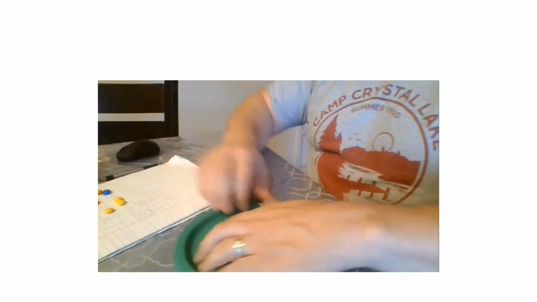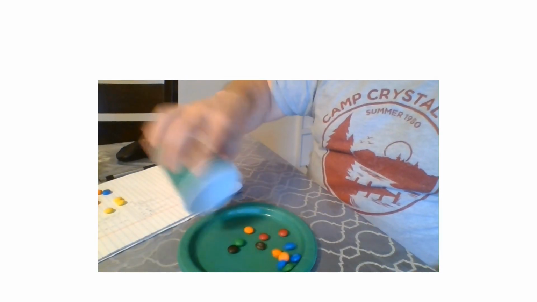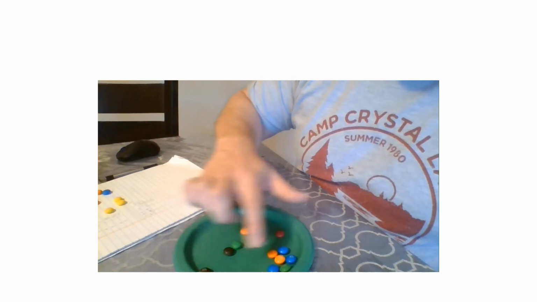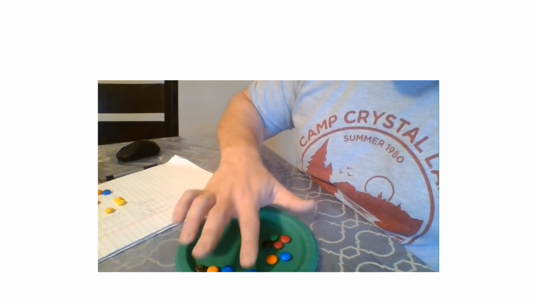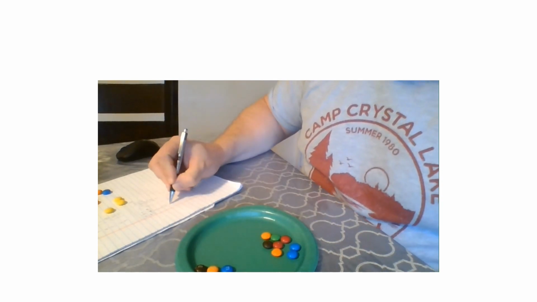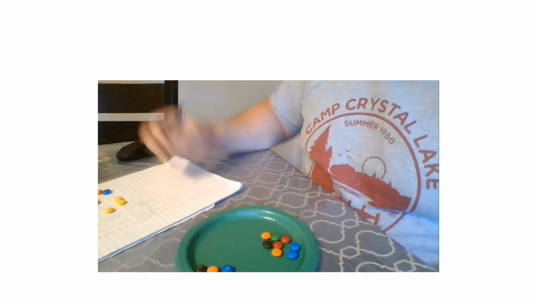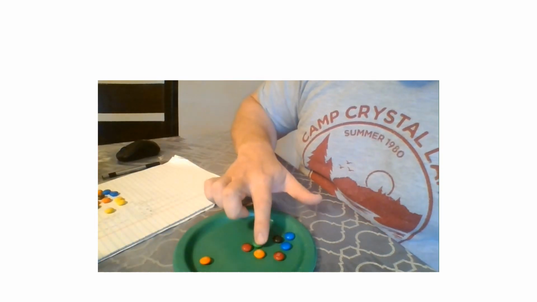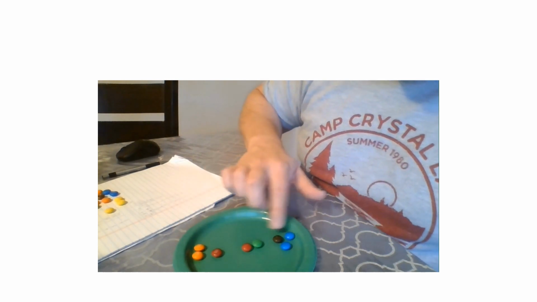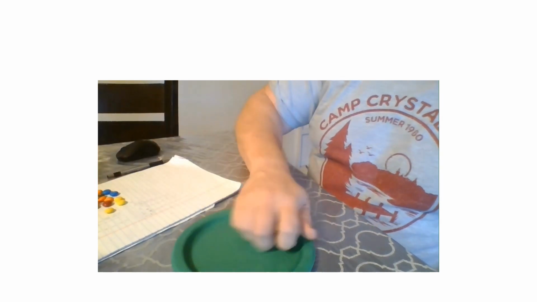Those have been removed, and we're going to take these and put them back in, pour them out, and repeat it again. We have 1, 2, 3, 4. So on the third trial, we get 4. Then we have 4, 5, 6, 7. So that trial there, we got 4. We're going to go ahead and pour them out again. And it looks like we have 3 on this trial. So on the fourth trial, we get 3 M&Ms face, or M up.